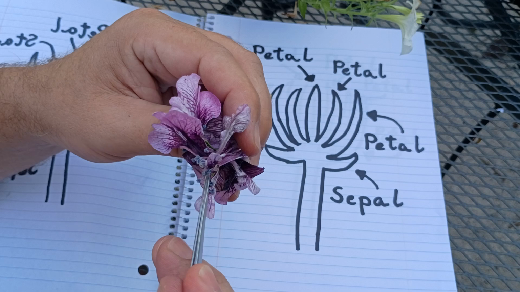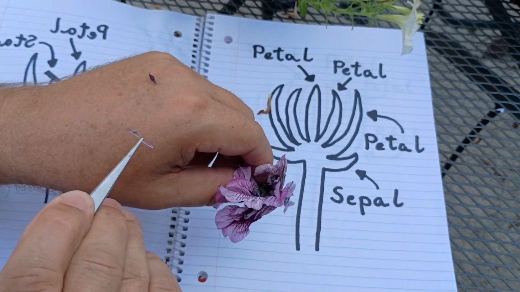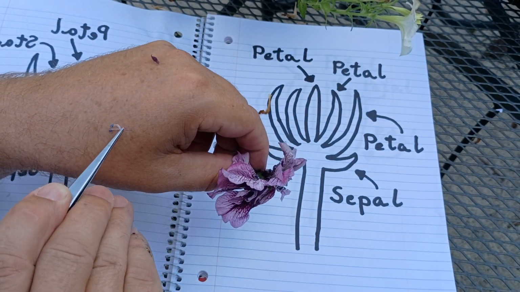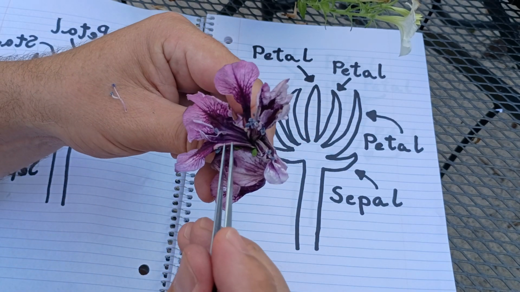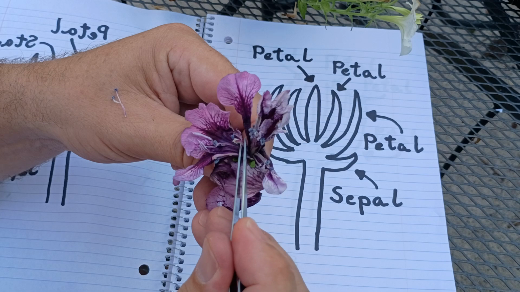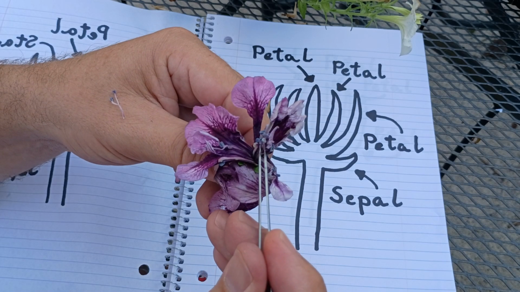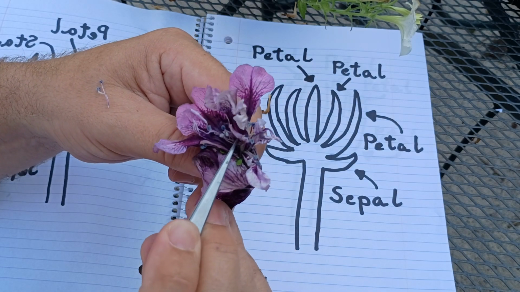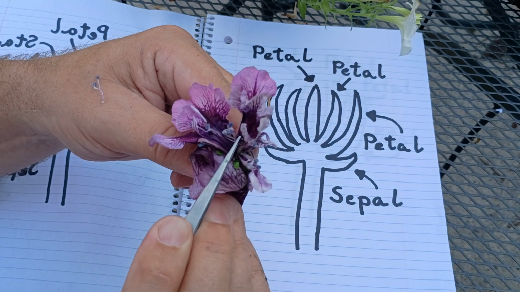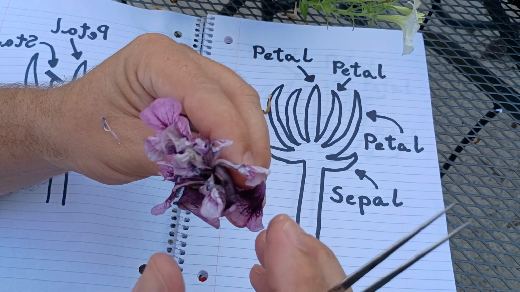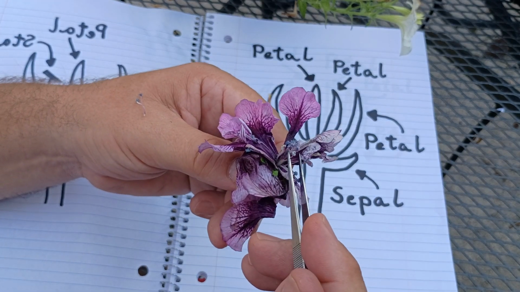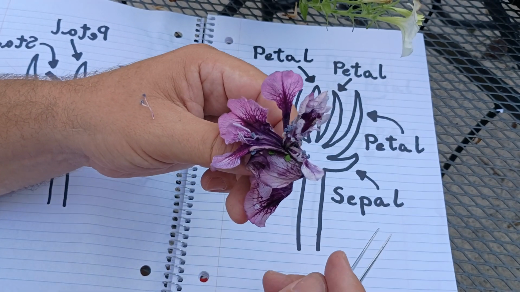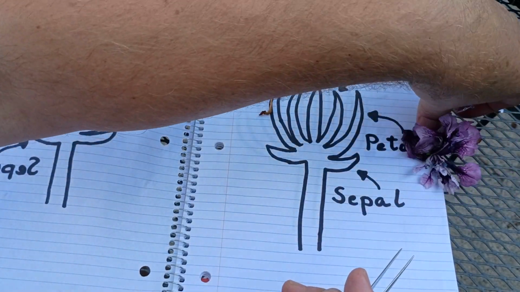But I do not see any pollen on this. This may be completely sterile. If it is, that's disappointing. Yeah, I do not see any of these that are ripe. So there's no pistil structure, so we can't cross that direction. And there's no pollen on this. We check the other 2 blossoms.